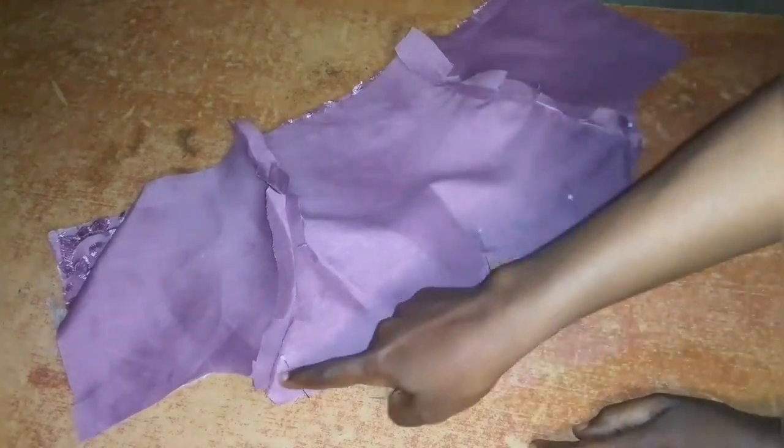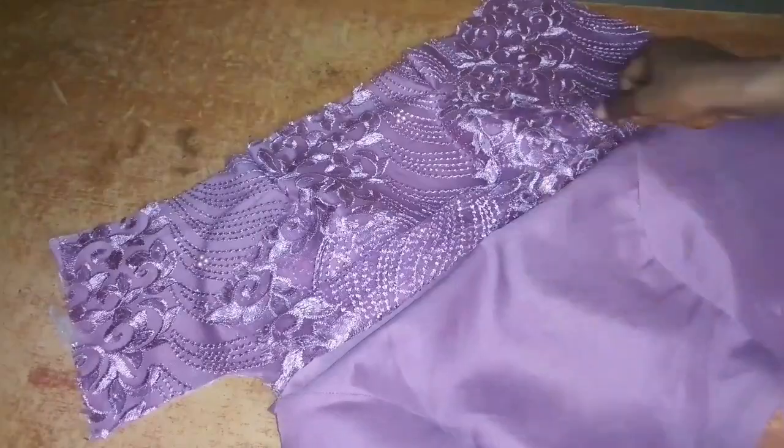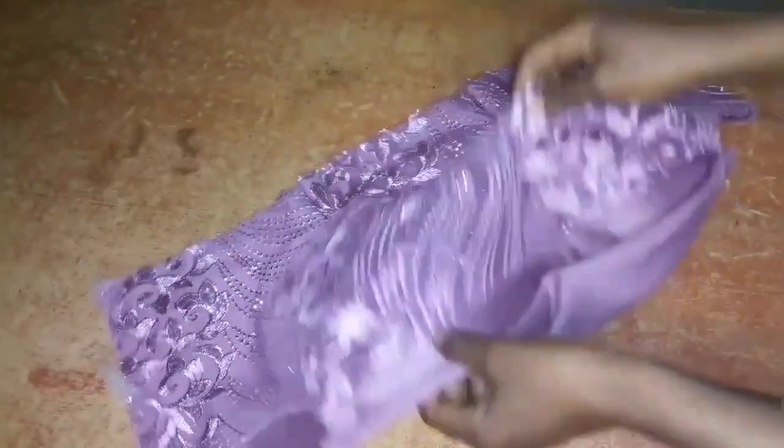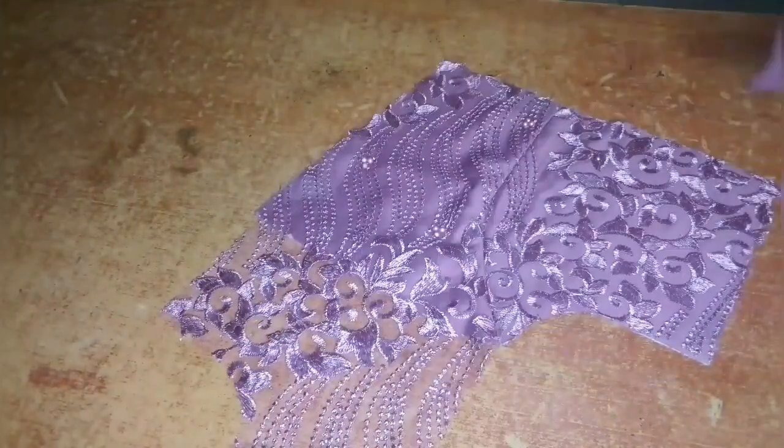So I'll pin together and then I'll go and sew using half inch seam allowance. I would notch and then top stitch towards the lining piece. Then for the back part, I will do same. This is the back piece and this is the lining for it.